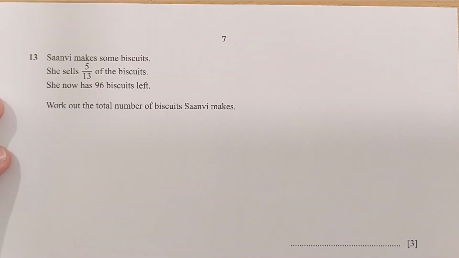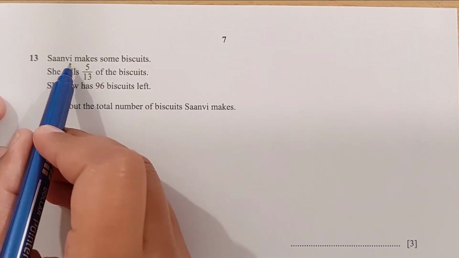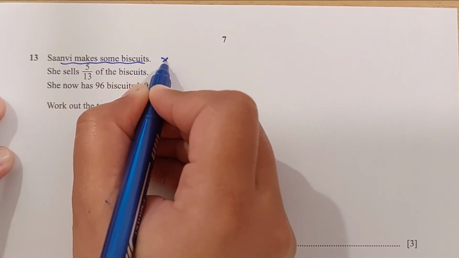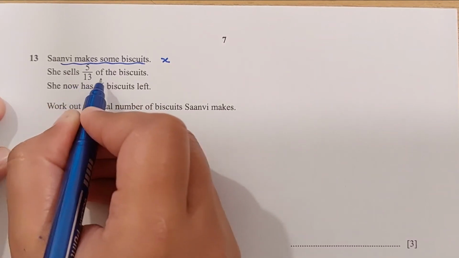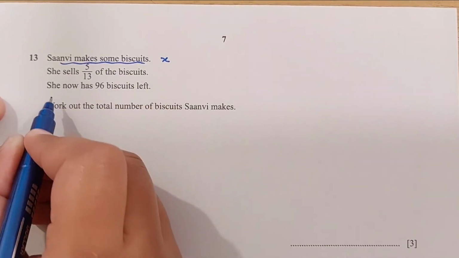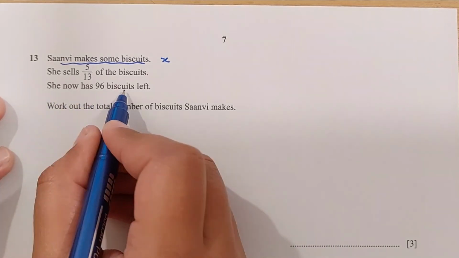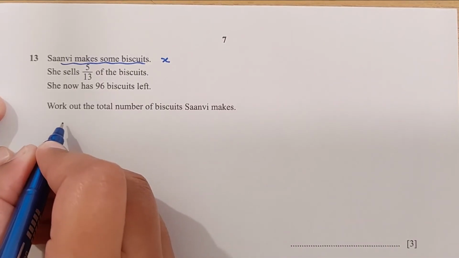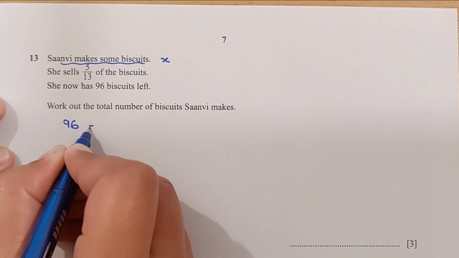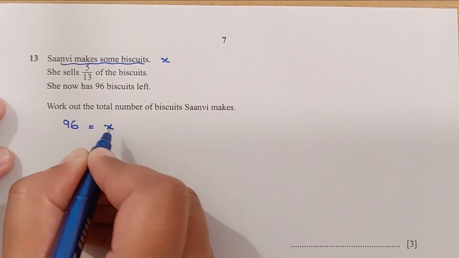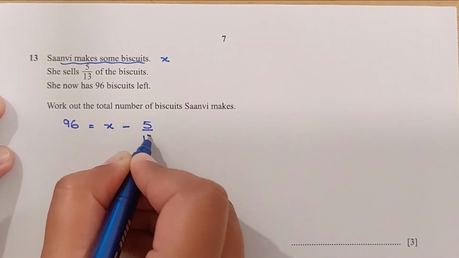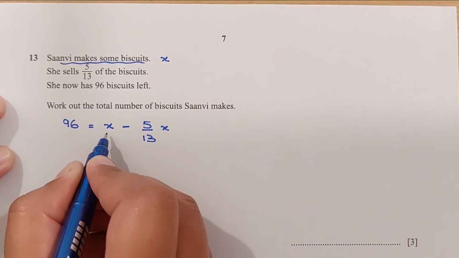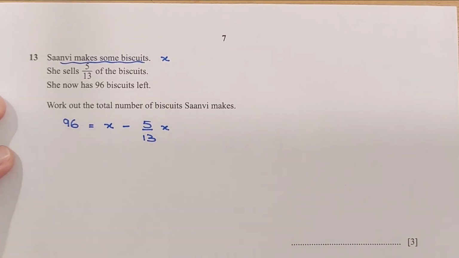Right. Question number 13. Sanvi makes some biscuits. So let's say she makes x biscuits. She sells 5 by 13 of the biscuits. She now has 96 biscuits left. Work out the total number of biscuits she makes. So she has 96 left, right? And from the total biscuits x, she sells 5 by 13 of the total. Subtracting the sold biscuits from the total, we will get the remaining ones.